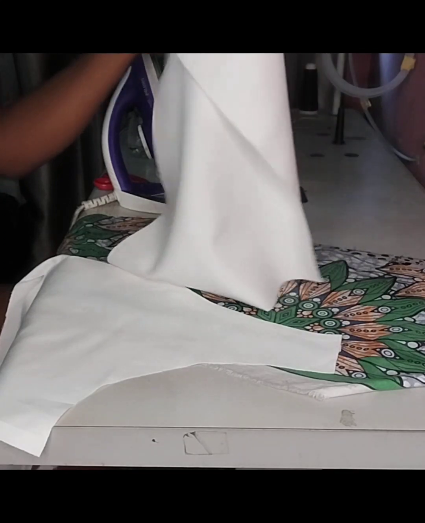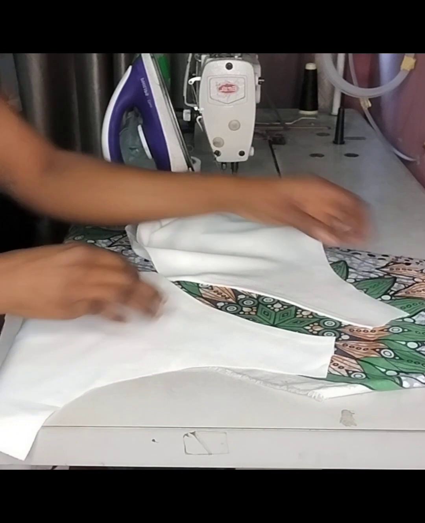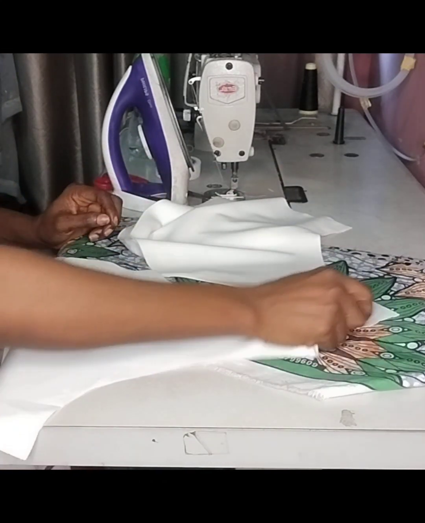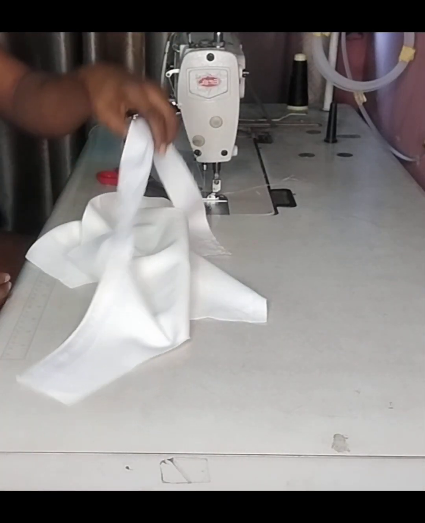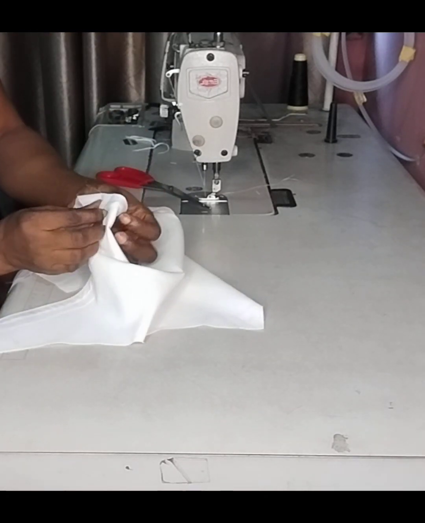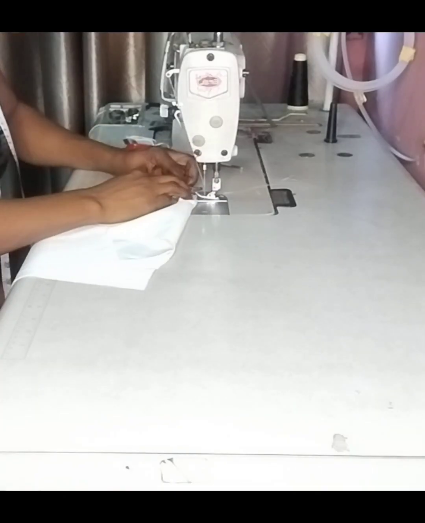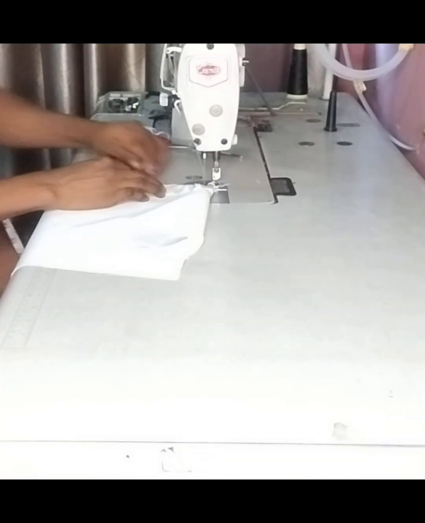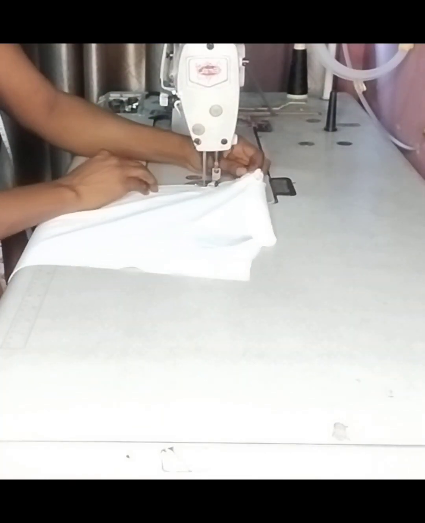See the way I'm holding it. Please make sure you do the right thing. Can you see the two? This is the two front parts. So watch how I'm going to turn it. Can you see? So I will fold the part where I top stitch the neck, then I will fold it and stitch it down. After that, I will still top stitch on the facing.